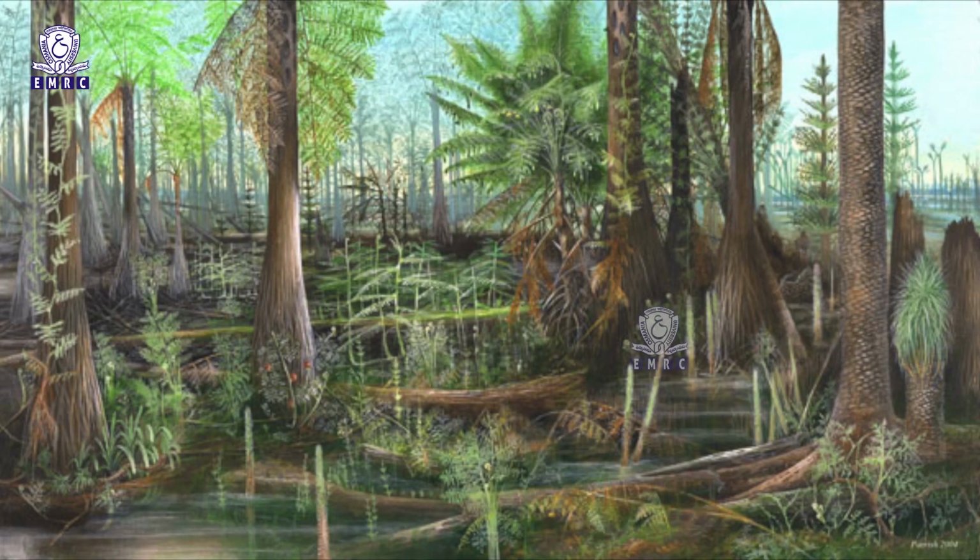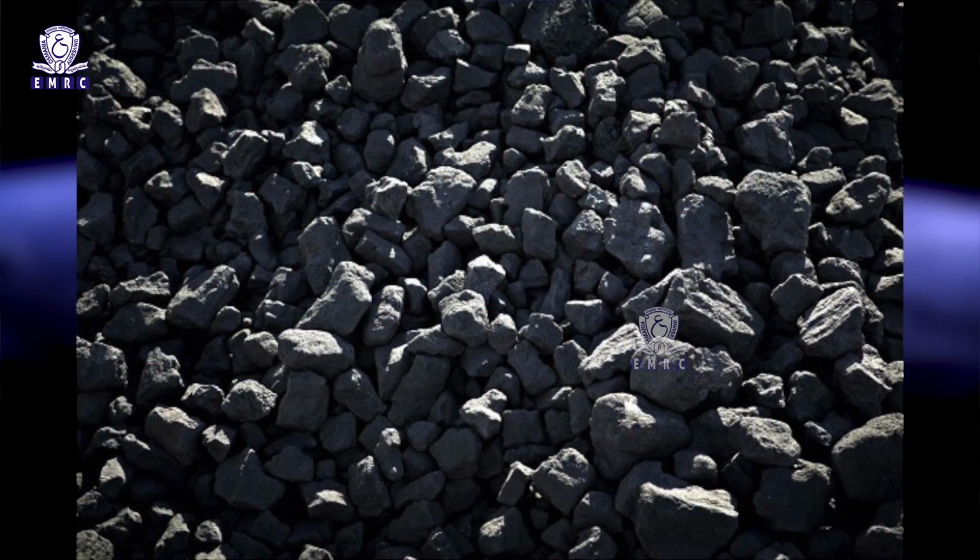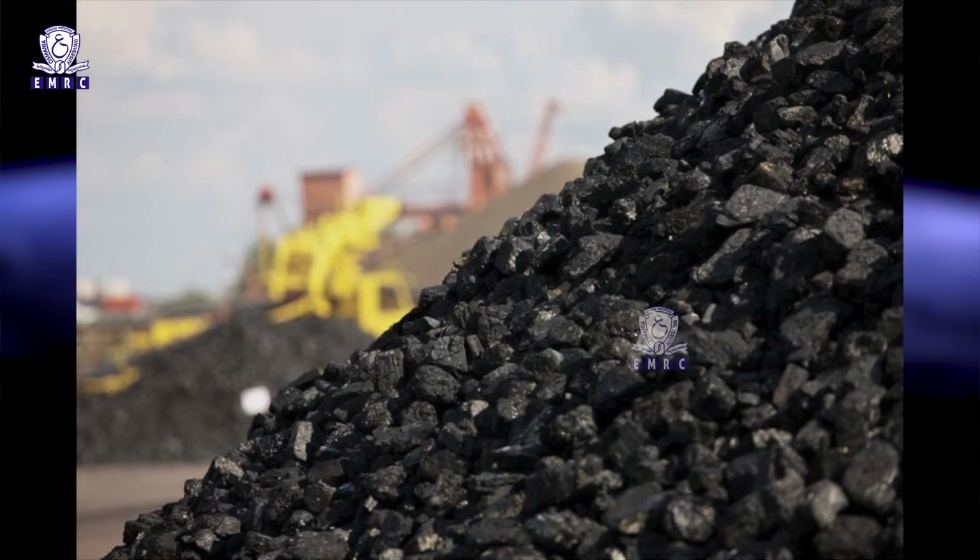Carboniferous period. The Carboniferous period is a geological period that spans about 60 million years from the end of the Devonian period. It is called the Age of Coal Formation, as most of the coal deposits the world over formed during this period.